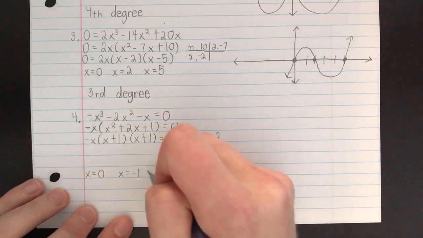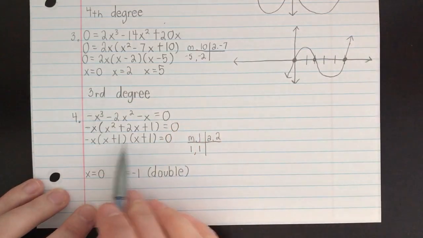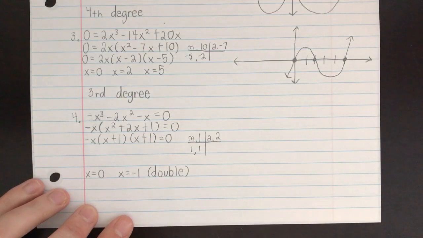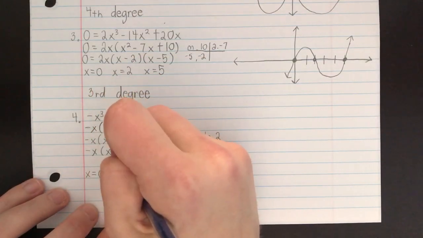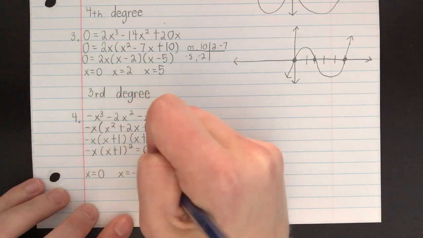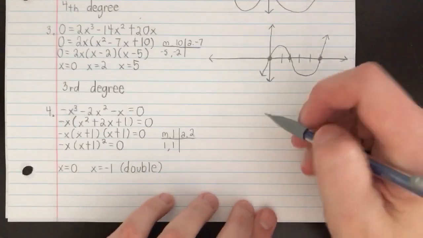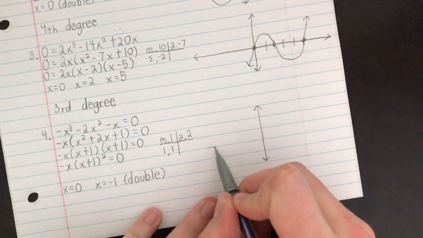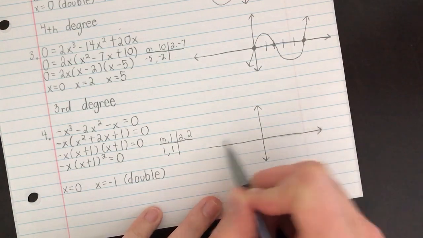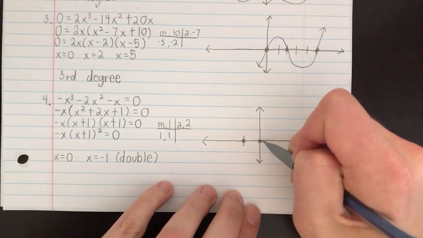So we've got a root of x equals 0, because that one there, and then we've got a root of x equals negative 1, and that is a double, because we've got x plus 1 twice. Okay, you could even write this as x plus 1 squared, since you had 2 of those, so that's why it's a double.